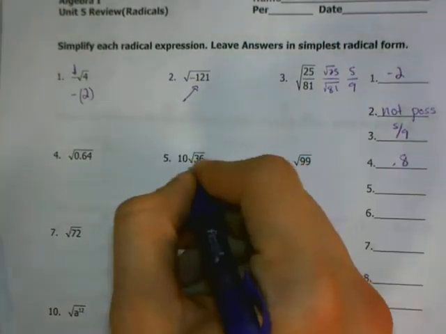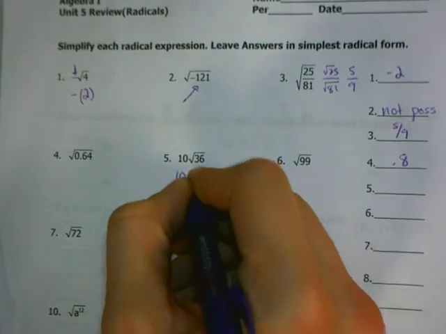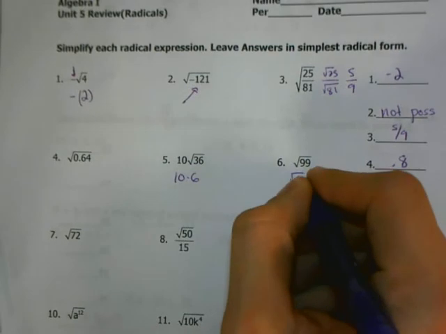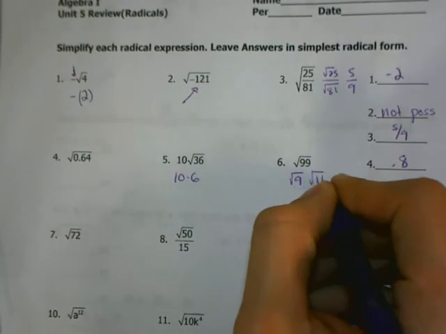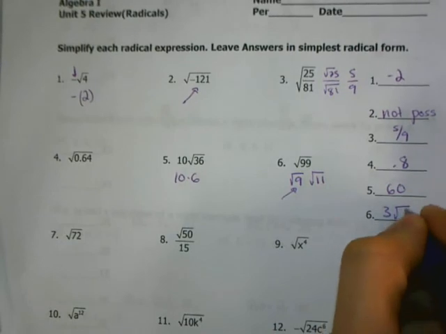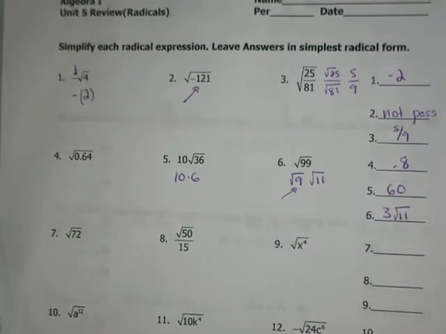Number 5, the square root of 36 is 6. Multiply that by 10, we'll get 60. On number 6, it really depends on how you were taught. I showed my class this method. 9 times 11 is 99. I know the square root of 9 is 3. Square root of 11 I do not know, so I'm going to leave it off to the side.